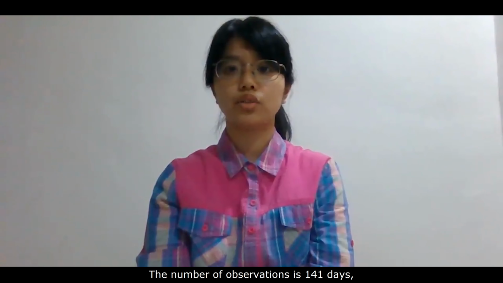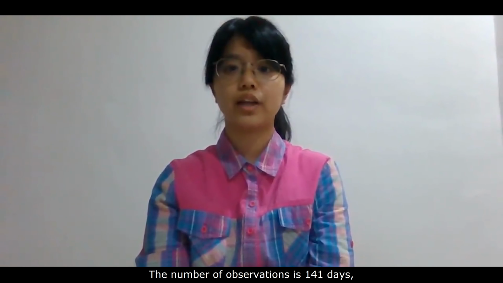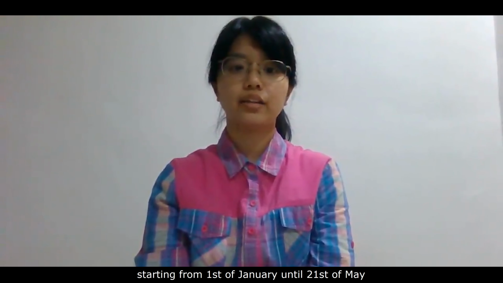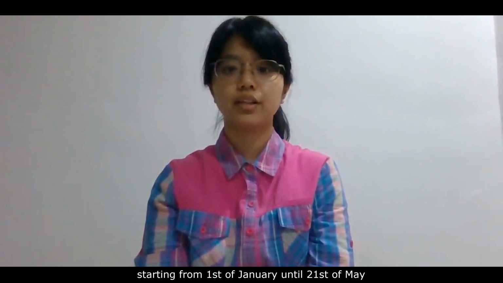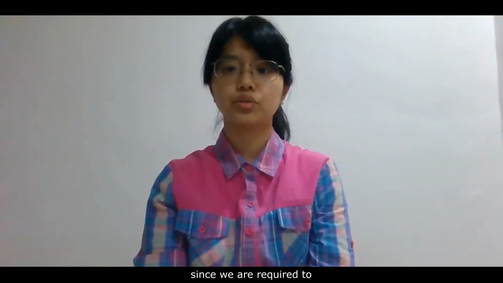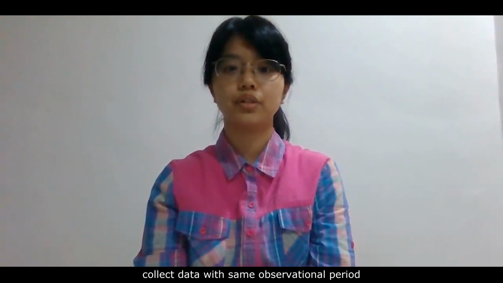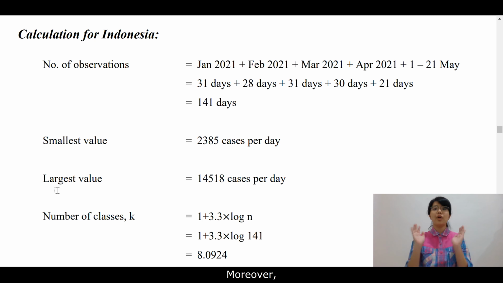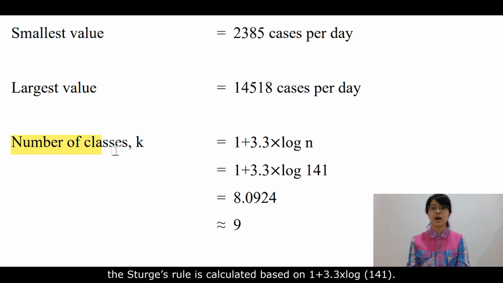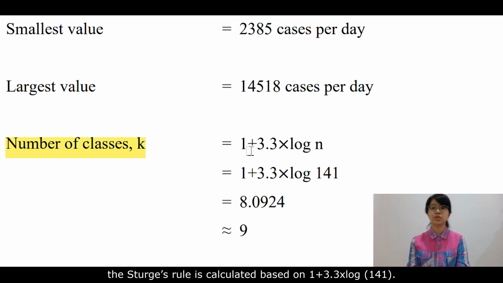The number of observations is 141 days, starting from 1st of January until 21st of May, since we are required to collect data with the same observational periods. Moreover, the number of classes is calculated based on 1 plus 3.3 times log 141.